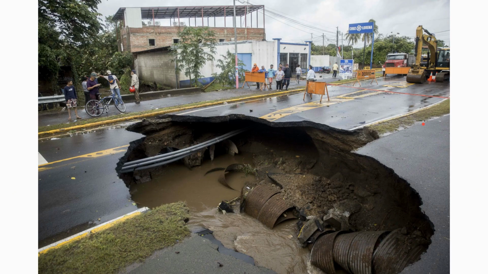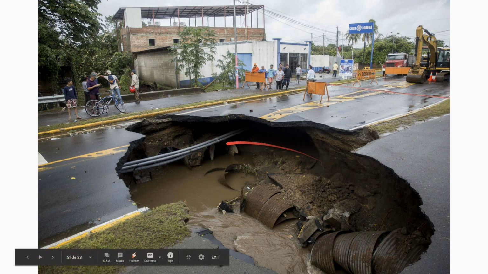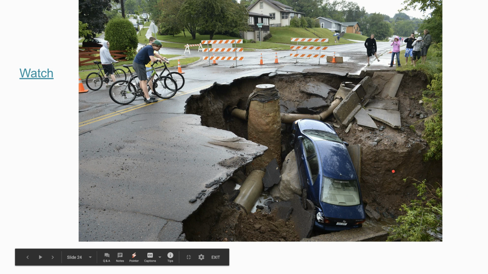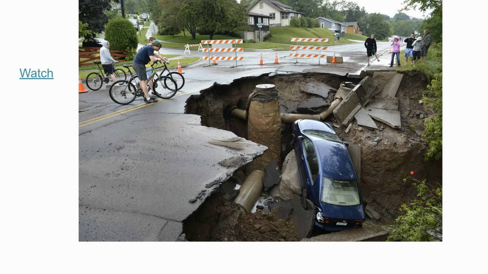So this is what happens, for example. This sinkhole was forming underground for a really long time, and then it just let loose in the middle of the street. Here is another example. And hopefully whoever was in this car is okay. So again, a sinkhole is forming underground, and then it finally lets loose.